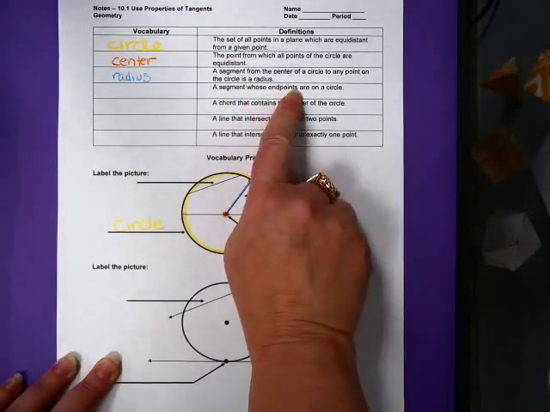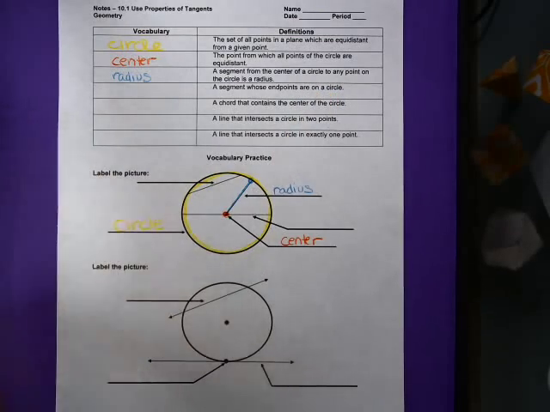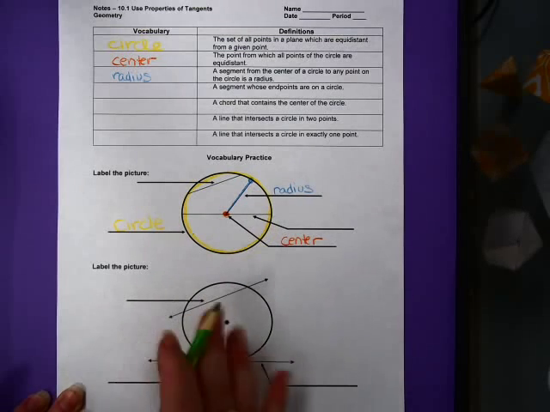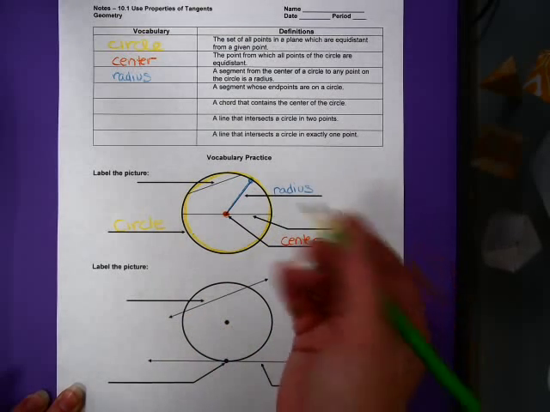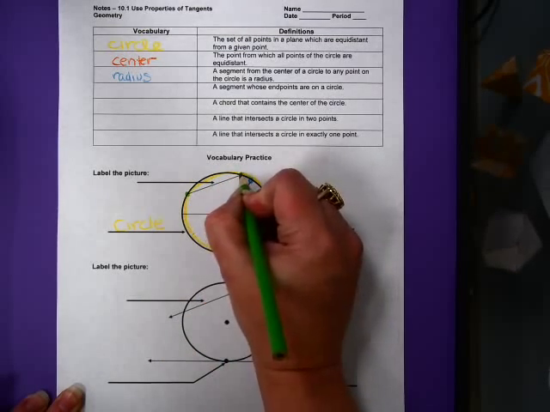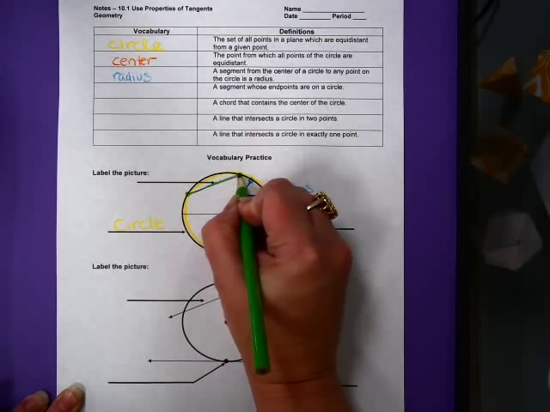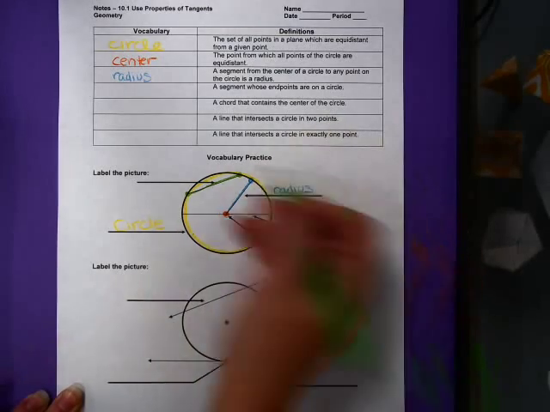A segment whose endpoints are on the circle. Well, I see two segments. I see this segment and this segment, but it didn't tell me anything special about that segment, so it's just a segment where the two endpoints are on the circle. So that is called a chord.